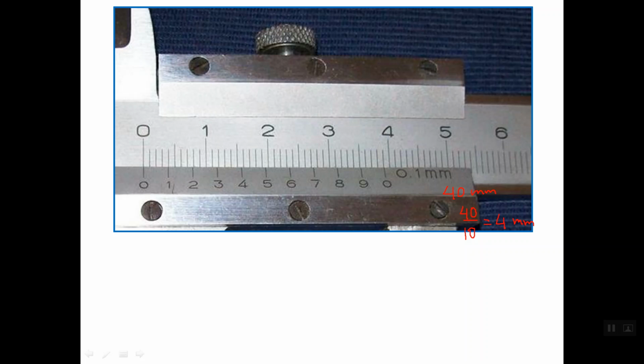So what will happen in this case? This distance, instead of being 3.9, will be 4 mm. And also this distance on the main scale is 4 mm. So what will happen?